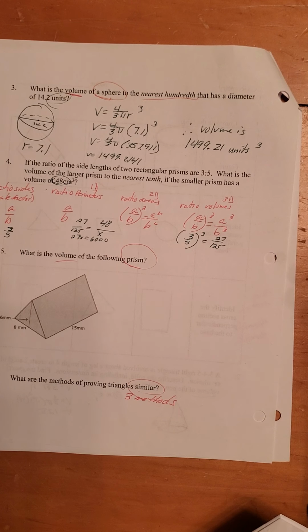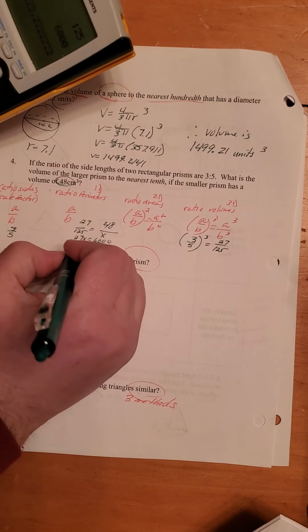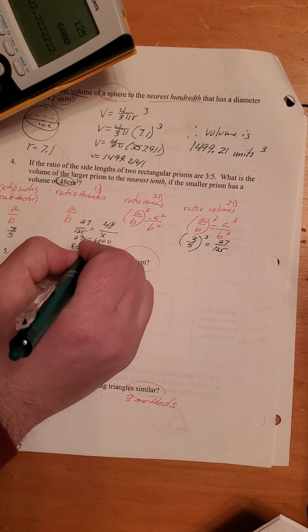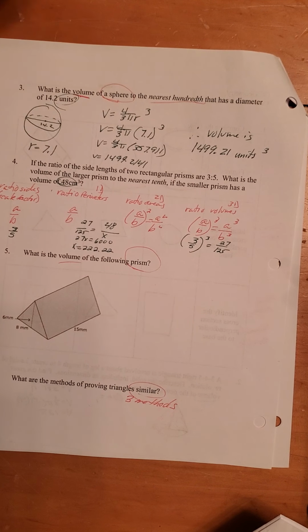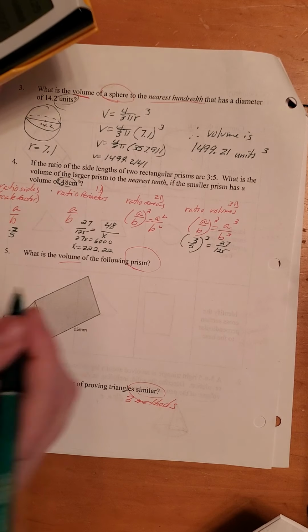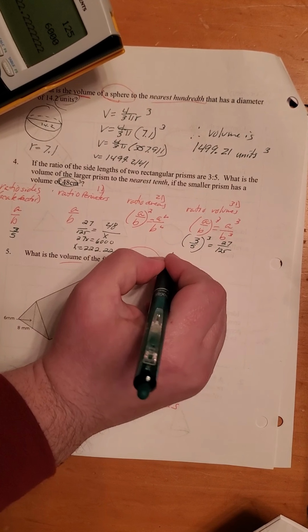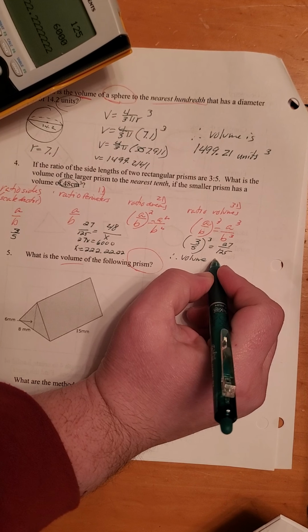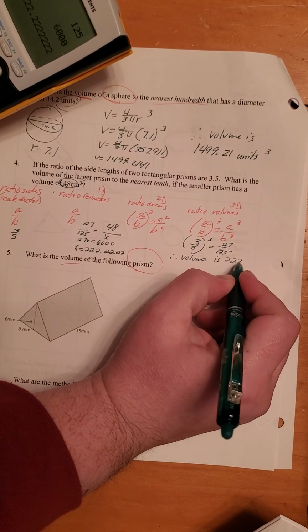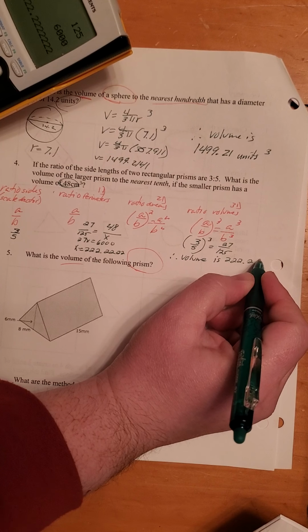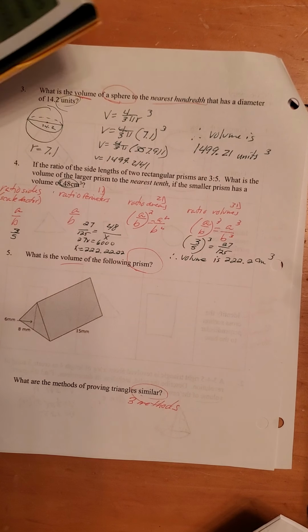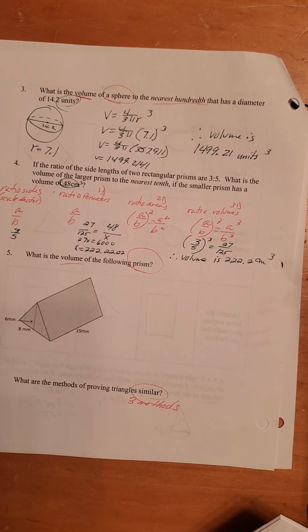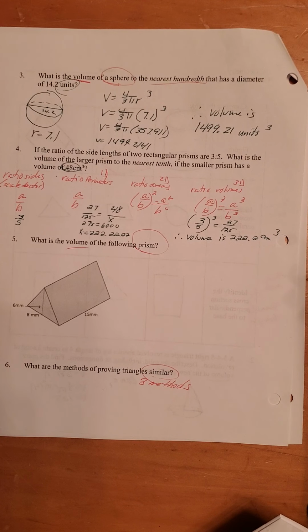And we divide that by 27, and we get 222.22, it's repeating here. So the question is, what's the volume? So the volume to the nearest tenth is 222 and 2/10, and the unit is centimeters cubed because it's volume. So there's our answer.